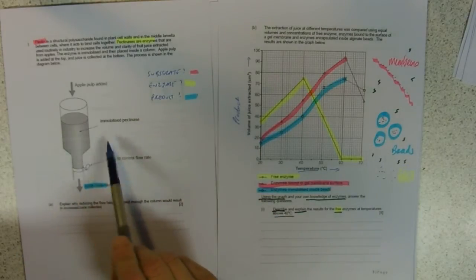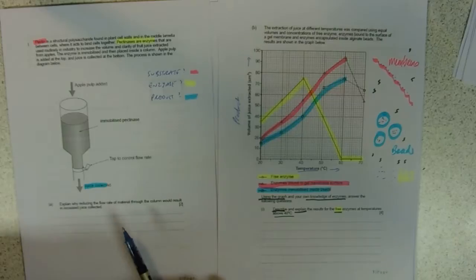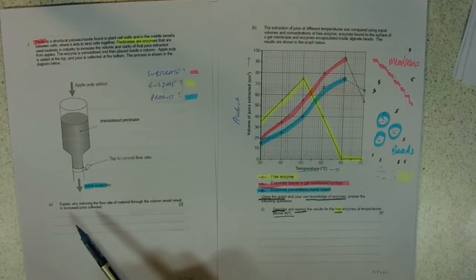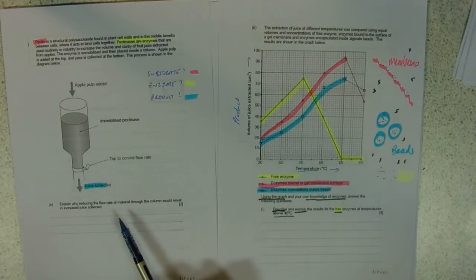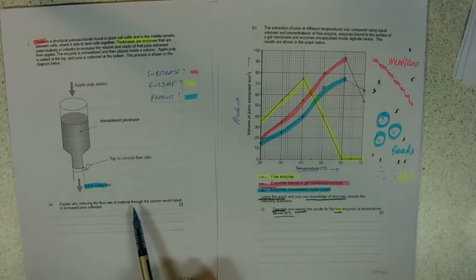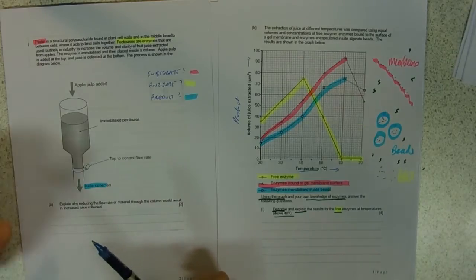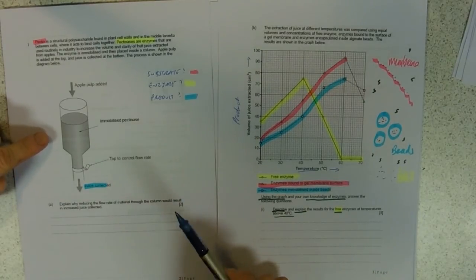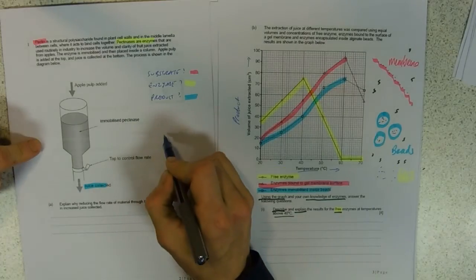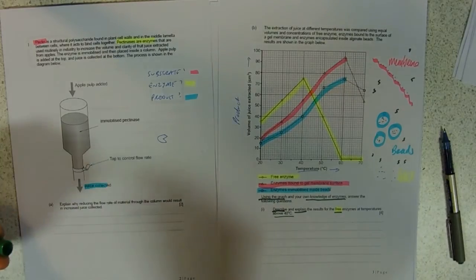And they are using immobilized pectinase in the middle. Okay, and if we have a flow rate that is reduced, slower, it says we get increased juice production. So remember that this enzyme relies on a collision with a substrate.